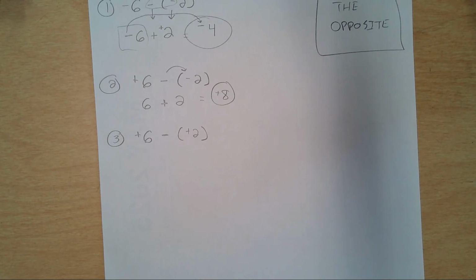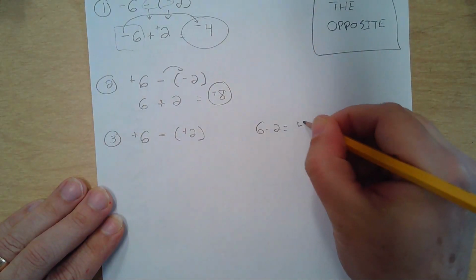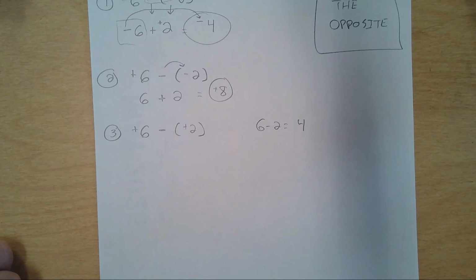Why is it always 6 and 2? I'll create some other ones for you in a few minutes here. So this one is pretty much kindergarten level. The answer is 4, and that's great.